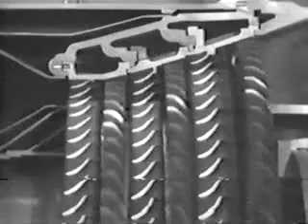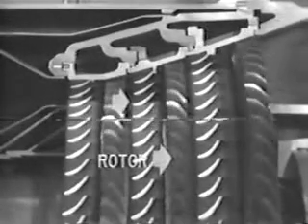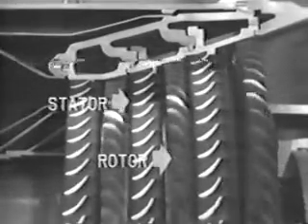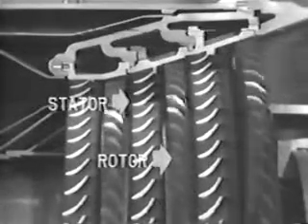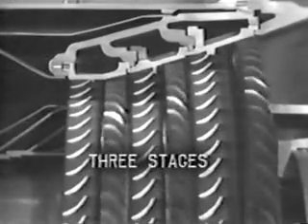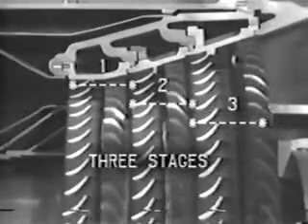The turbine has some features like the compressor. Rows of rotating blades, or rotors, are attached to a central shaft, while stationary blades are attached to the outer housing. The Centaur engine has 3 stages in the turbine, each consisting of a row of rotating blades and a row of stationary blades.